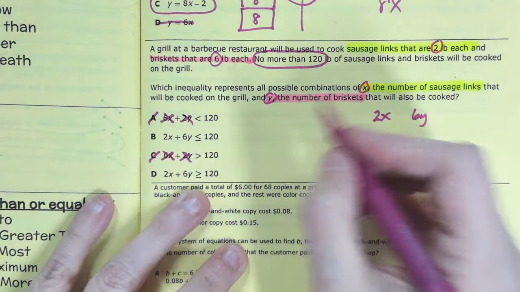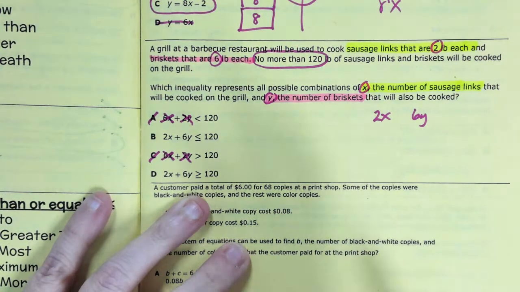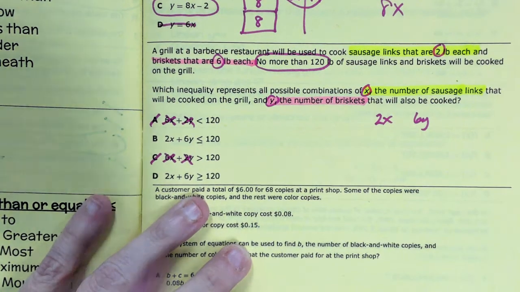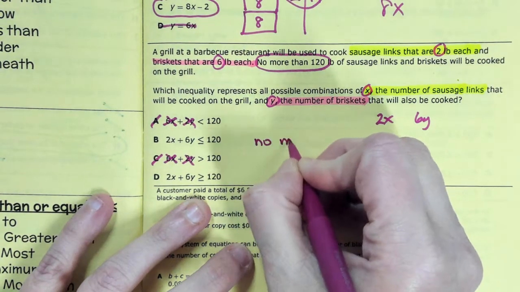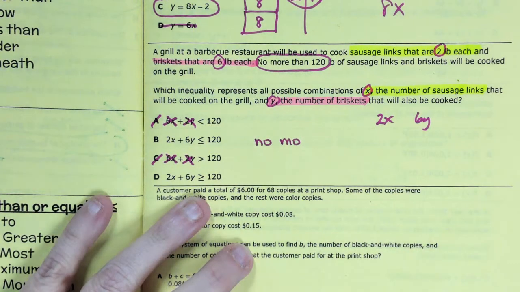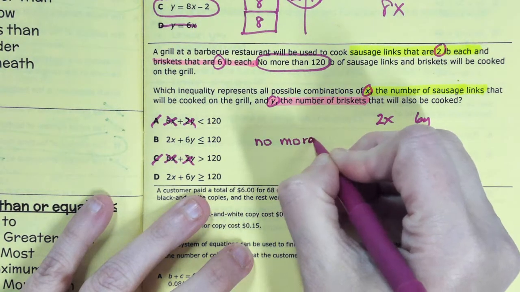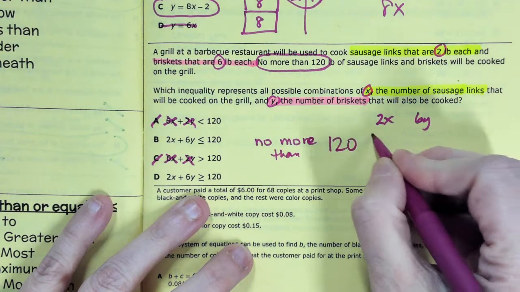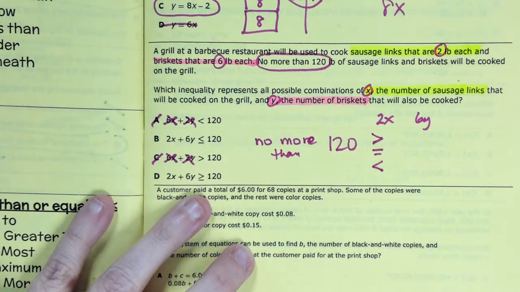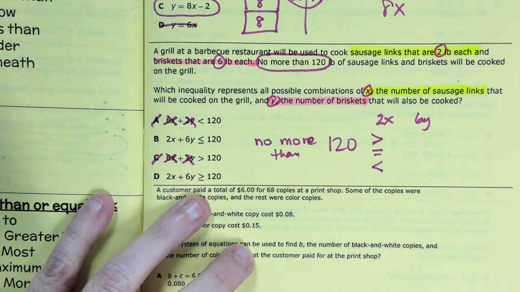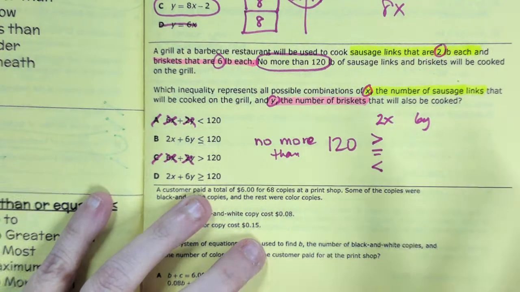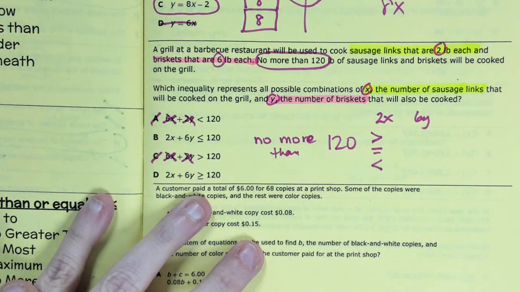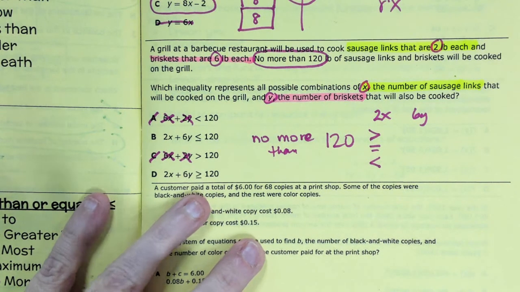Okay? Now, again, some of you are like, I know what no more than 120 is. Great. There are some people that don't. So here's what I want you to do. If you get stuck and you're like, I don't know, I'm confused, write no more than 120. Then I want you to write a greater than, an equal, and a less than. Okay, so if briskets doesn't float your boat, then think of something like that, like I can spend no more than $120 on shoes.